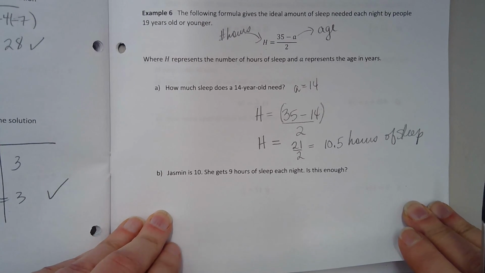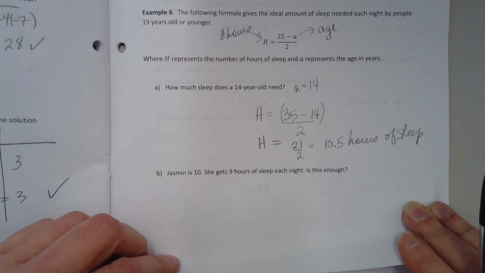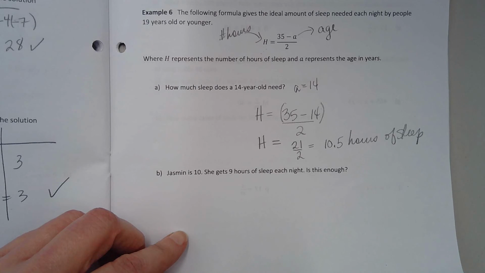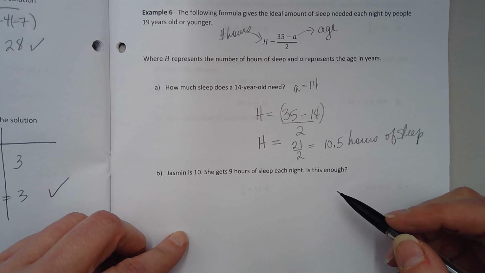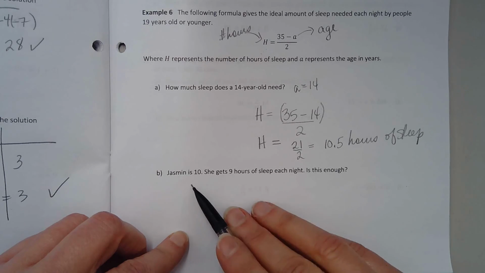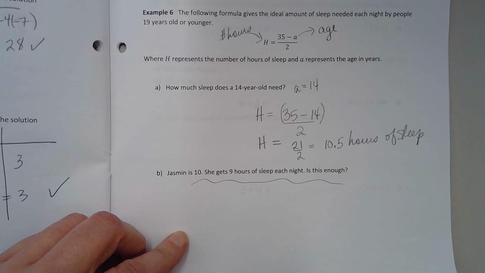Okay, what about this one? Jasmine's 10. She gets 9 hours of sleep each night. Is this enough? You tell me. Why do you say no? She should get 12.5 hours. How'd you get that? 35 minus 10 divided by 2.